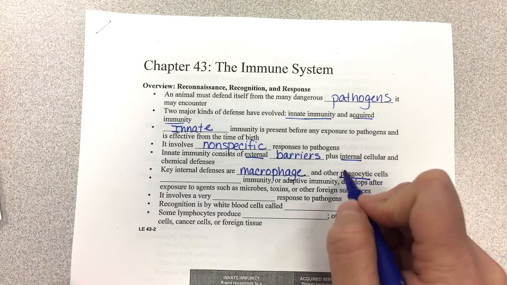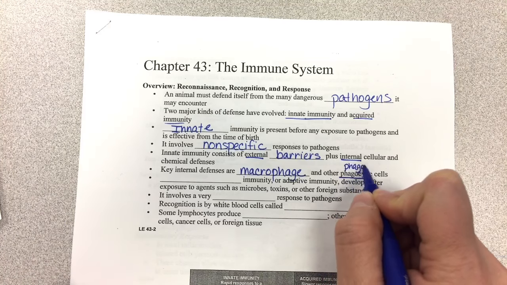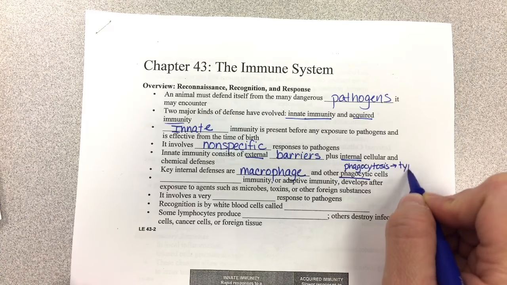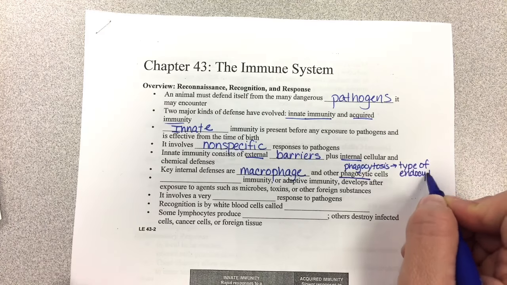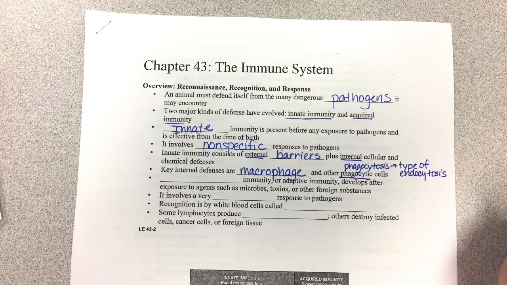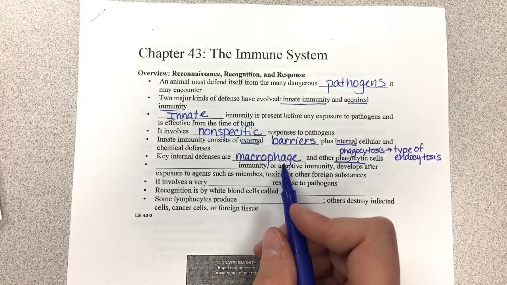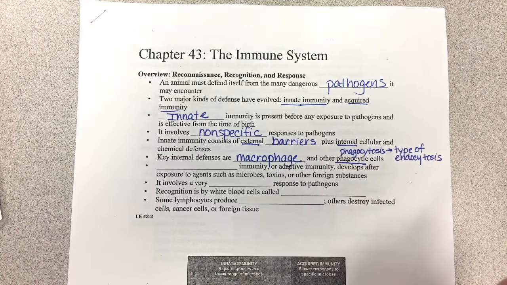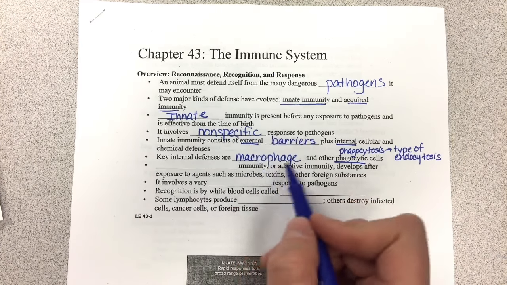Phagocytic sounds a lot like the word phagocytosis, which is a type of endocytosis. And so remember when the membrane is dense, and we talked about this with unicellular organisms bringing in food that is too big to get through the membrane. So you have these macrophages that actually digest and take in foreign particles, and we get rid of them that way. So those are very non-specific.